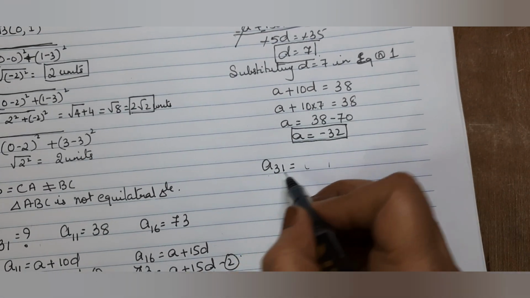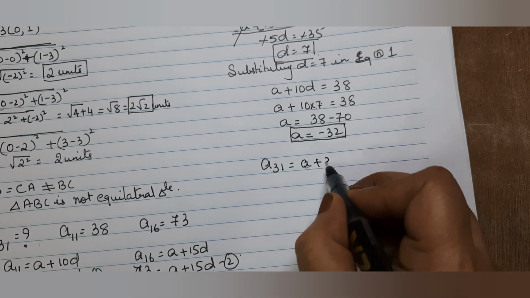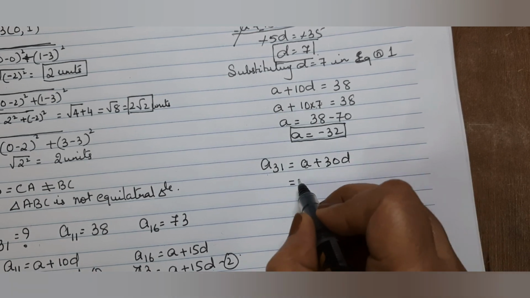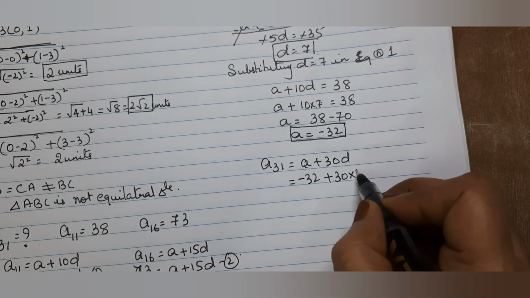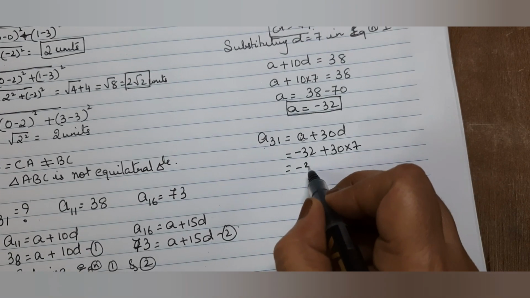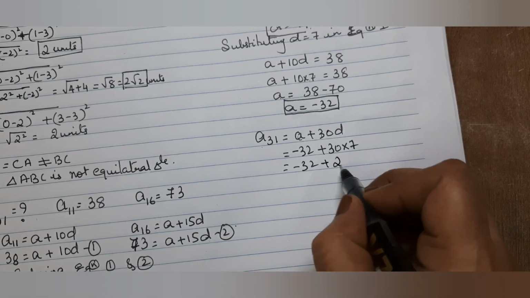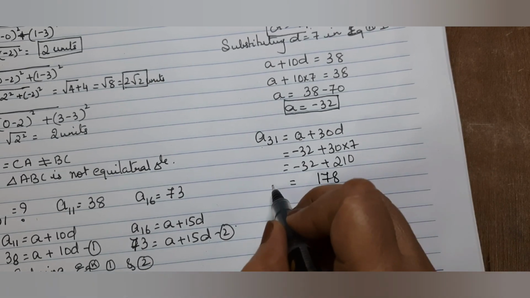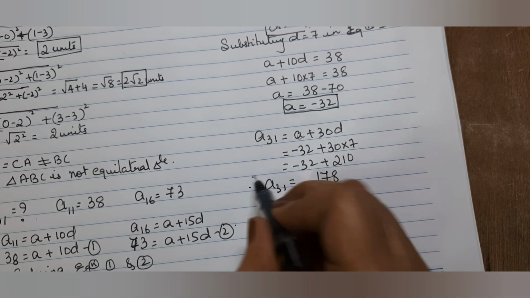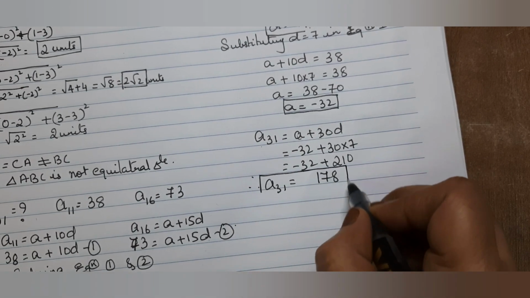We have to find out A31. So a plus 30d, a equal to minus 32 plus 30 into 7, minus 32 plus 210. So we get here plus 178. A31 therefore is equal to 178.